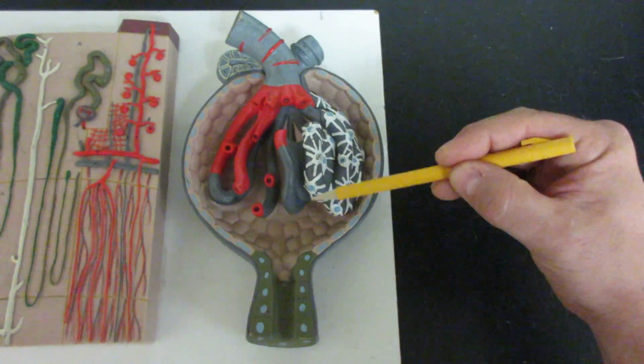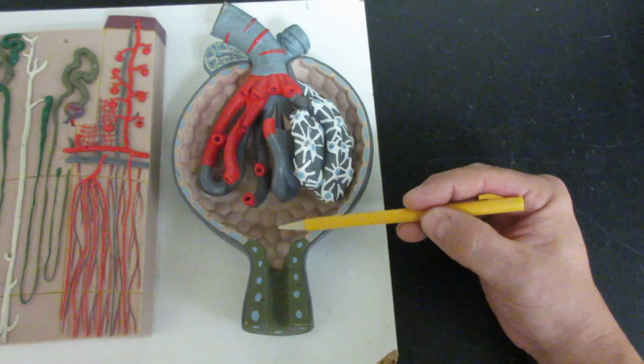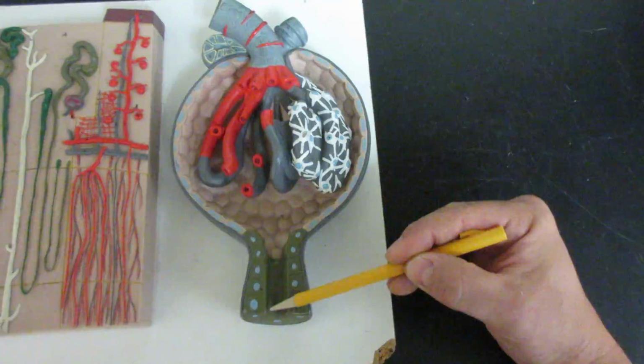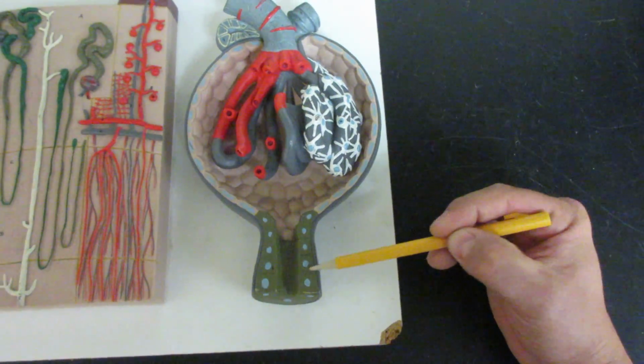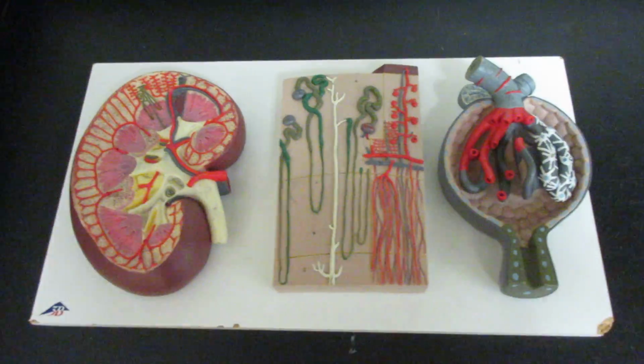That's where the filtration is going to occur. So all of the glomerular filtrate is going to then flow into the tubule system. So this right here is the beginning of the proximal convoluted tubule. So that should do it. That's the overview of this model.